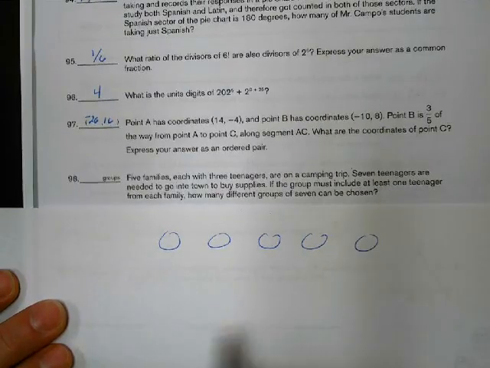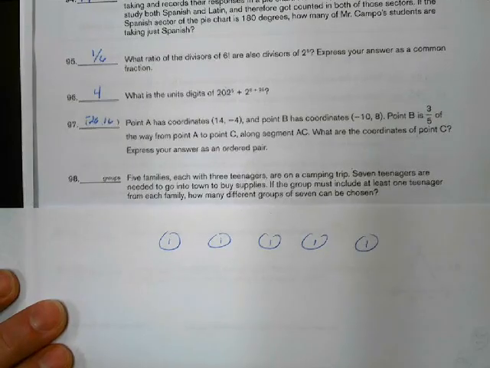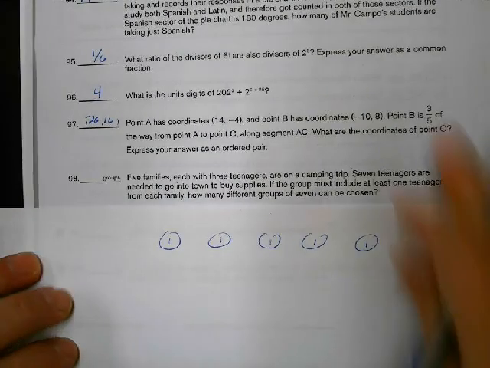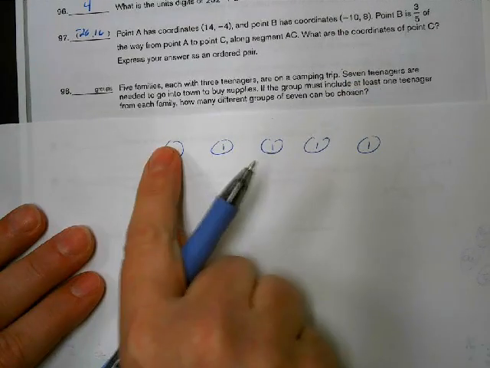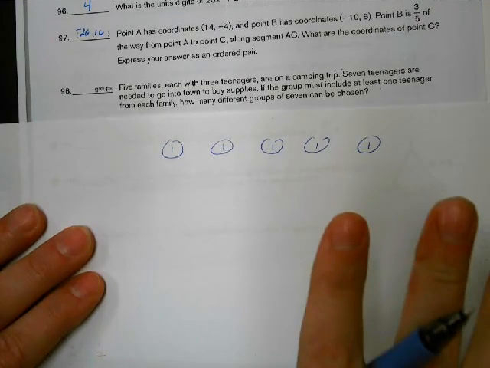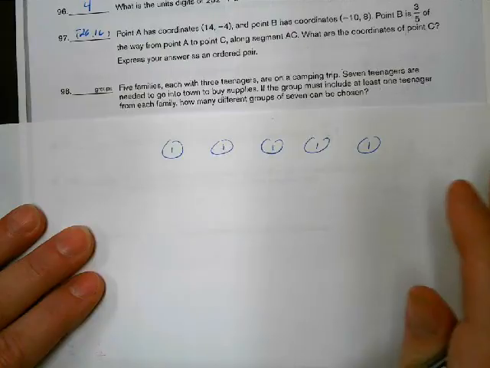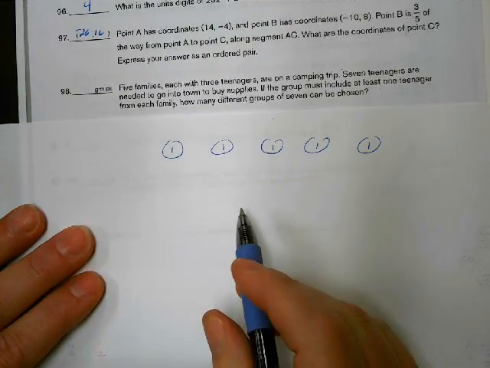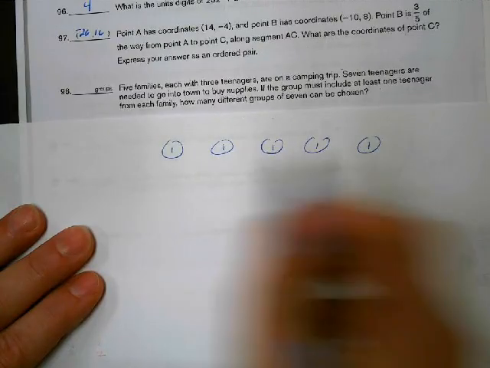7 are going. So there's only 2 ways that this can happen. Either we have 1 kid from each family, and then we have 2 left over. Each of these families has 3. So what I could do is I could pick 2 from the same family, and that would mean that a whole family goes. All right, you follow me on that one?